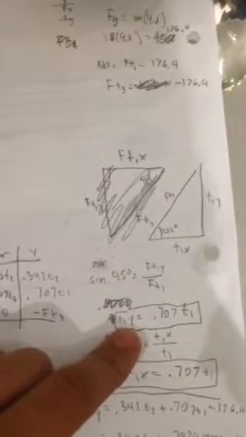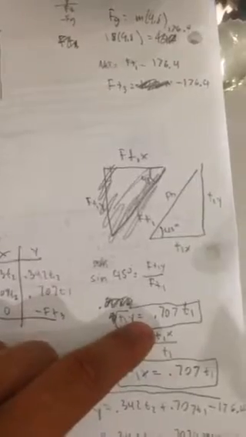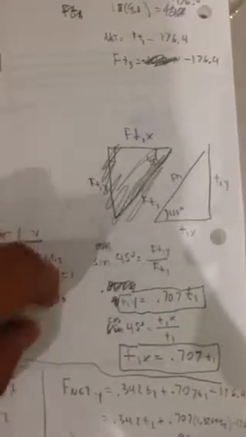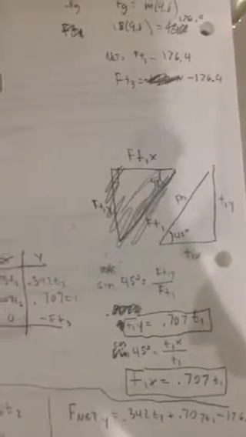For the value of Y, it would be 0.707 positive. Again, because here's the planar and it goes from here to here, making it positive. And the X direction will also be positive because it goes from here to here. The values are both the same for sine 45 and cosine 45. It will be 0.707 T1. After that, you have to find the net force of each direction.